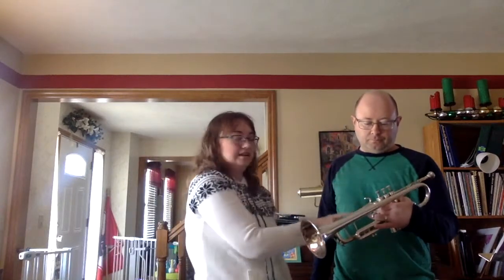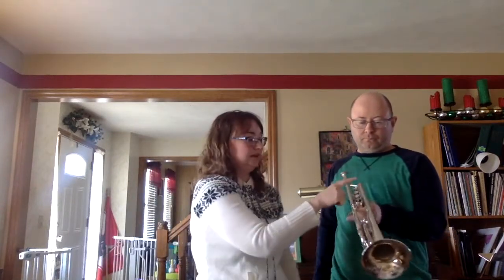The brass family is characterized because it's metal and it uses valves. Can you show the three different valves? And all the notes on the trumpet are based on moving the three valves. And then, what's that called again, Mr. Sizemore? Your embouchure. Your embouchure.